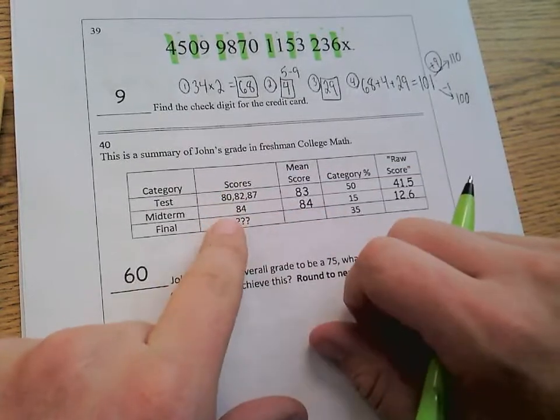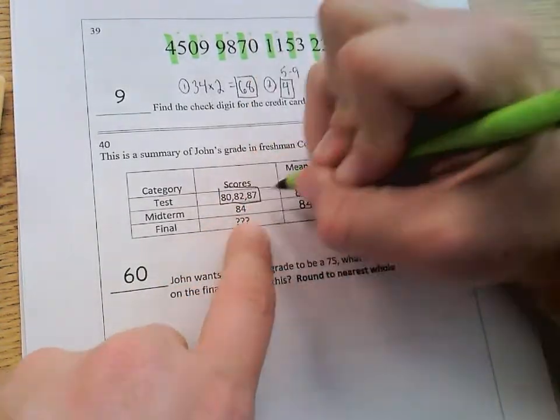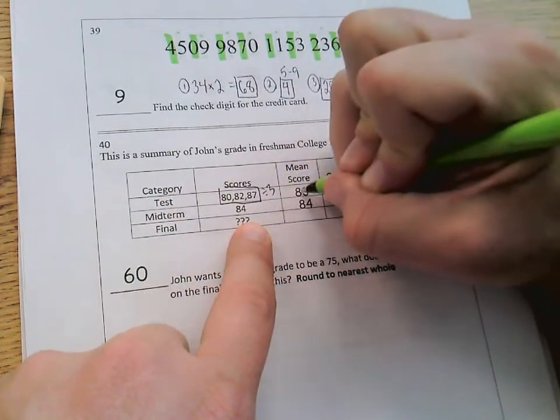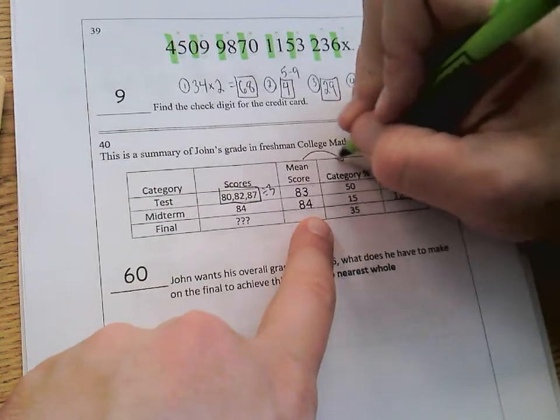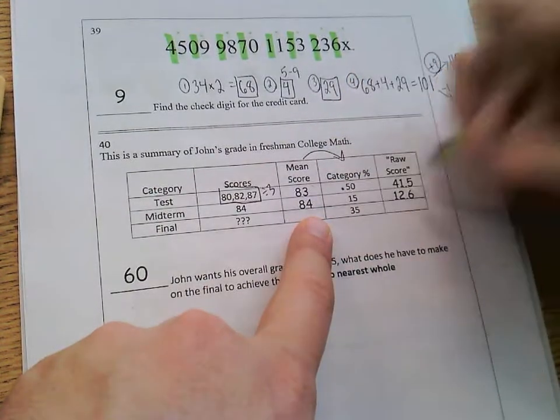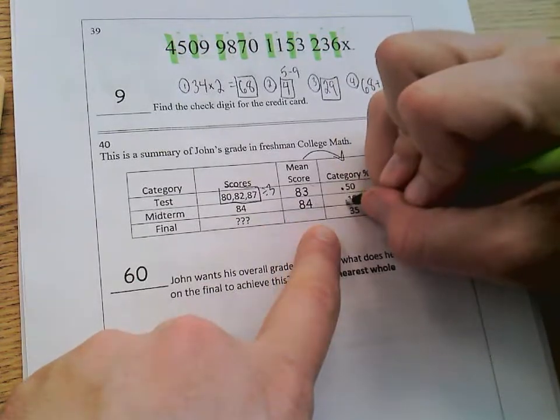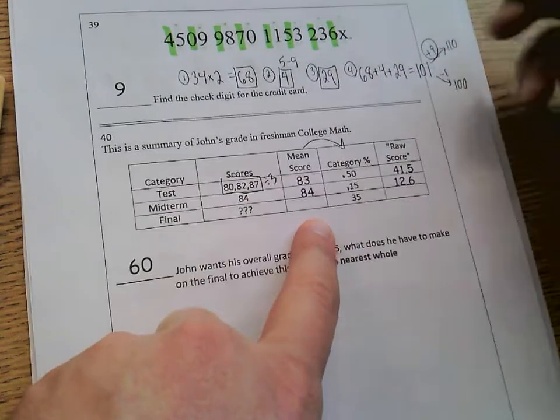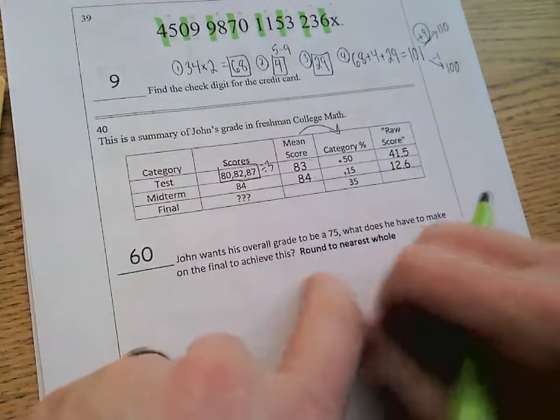This is a summary of John's grade in freshman college math. All right, so again, we're going to take all this, add them all up, divide it by 3 to get the mean, which is 83. Then we take the mean and times it by 0.5 to get the raw score. Do the same thing, midterm times 0.15 gives me this. Now, what we don't know is the final. So this is one of those relationship deals.